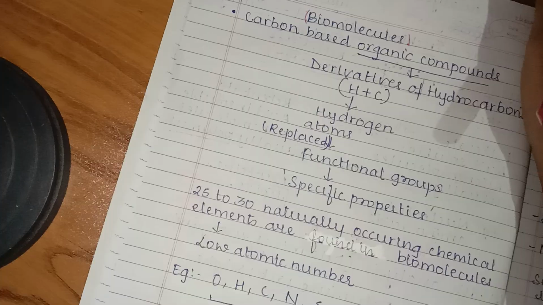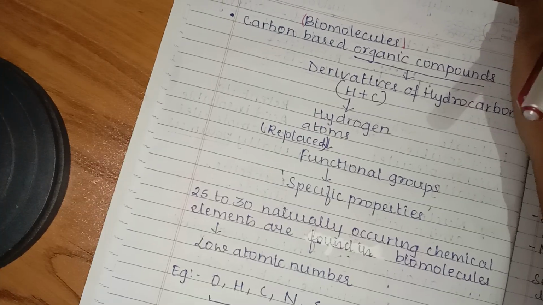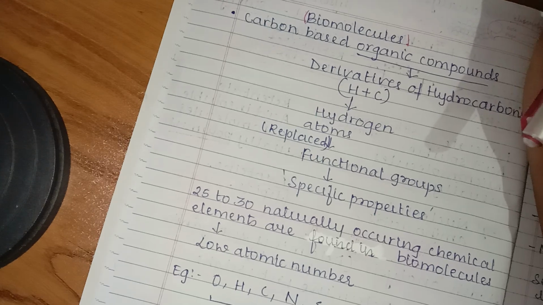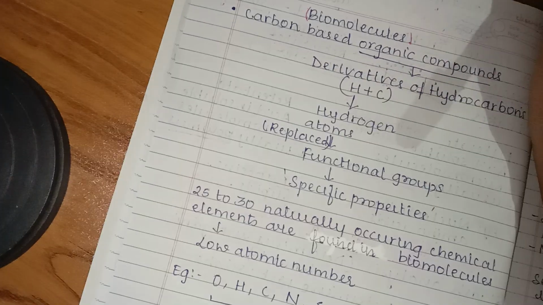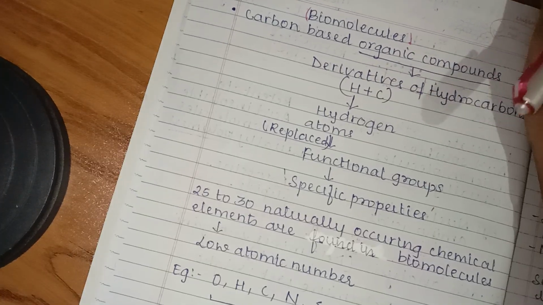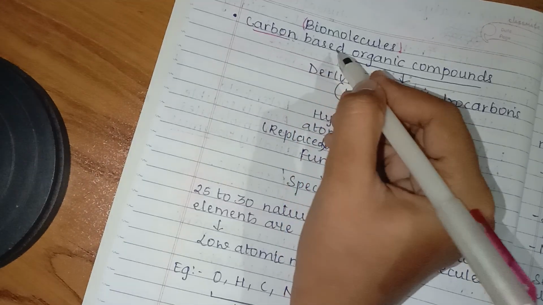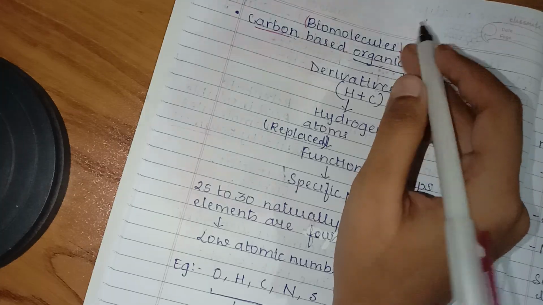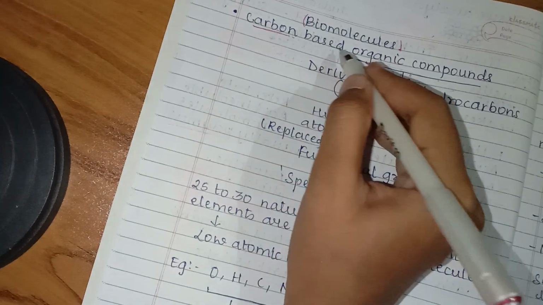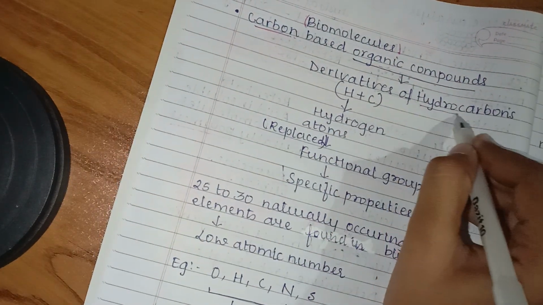Any compound obtained from a living organism, a living or active biological system, is called a biomolecule, and that compound should have carbon. So it is a carbon based organic compound. What we are talking about is that biomolecules are carbon based organic compounds, and they are derivatives of hydrocarbons.